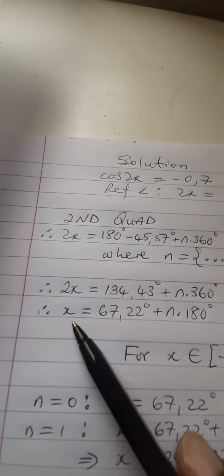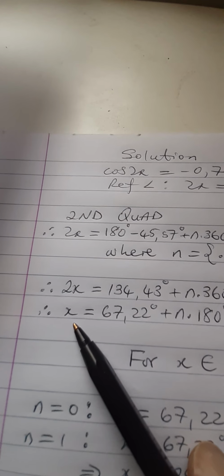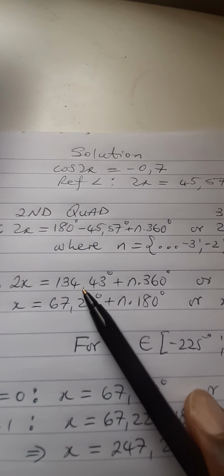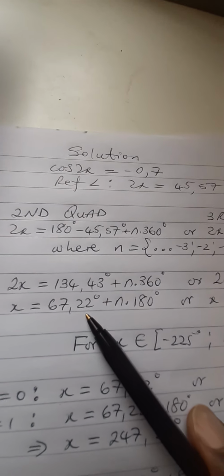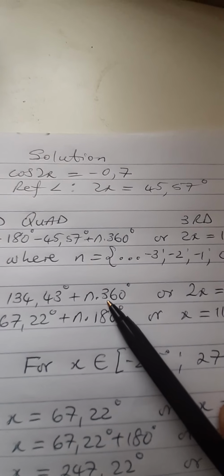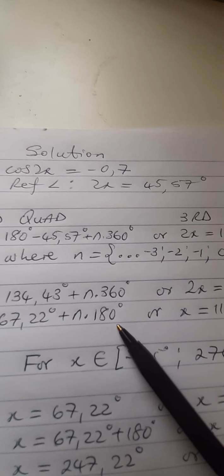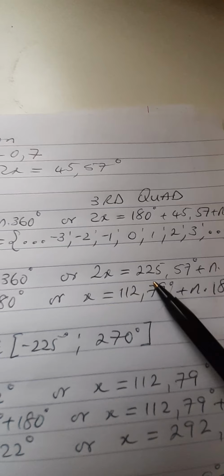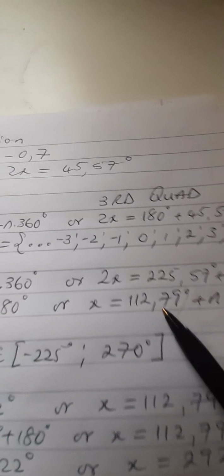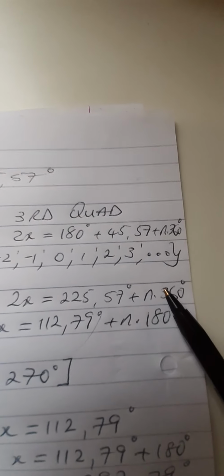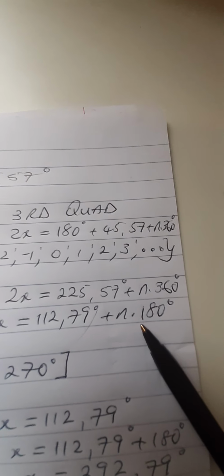Simplify further. Divide by 2 to get your x. You divide 134,43 degrees by 2, you get 67,22 degrees. You divide n times 360 degrees by 2, you get n times 180 degrees. Or you also divide by 2 to get x: you divide 225,57 by 2, you get 112,79 degrees, and n times 360 divided by 2 gives n times 180 degrees.